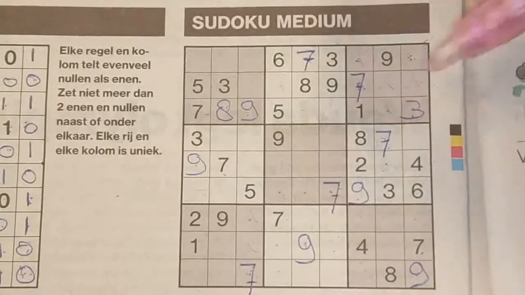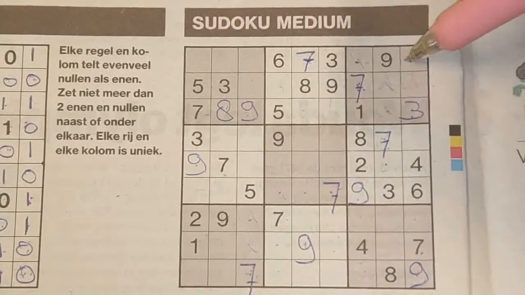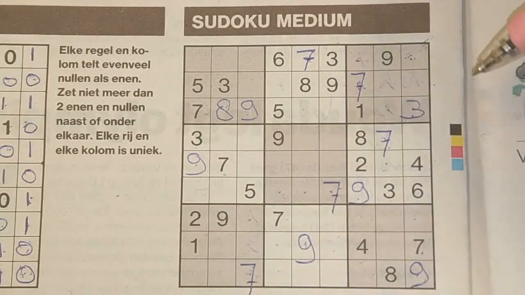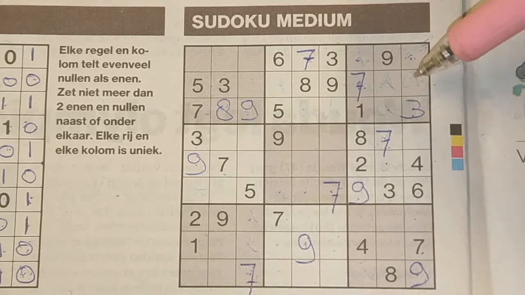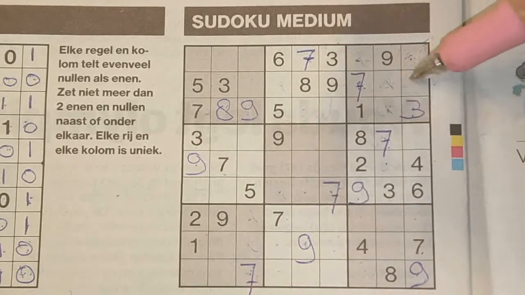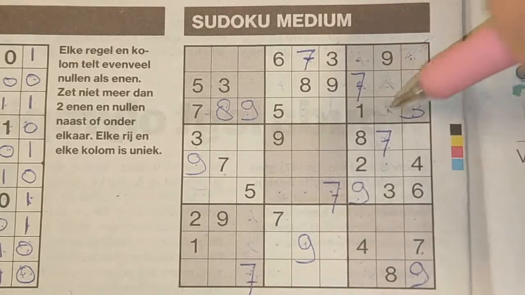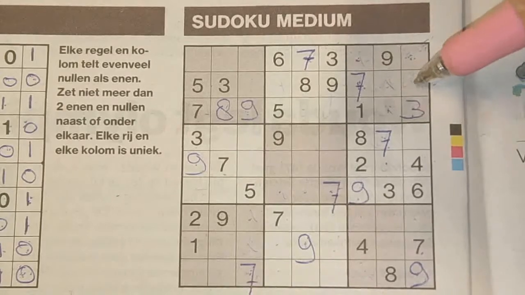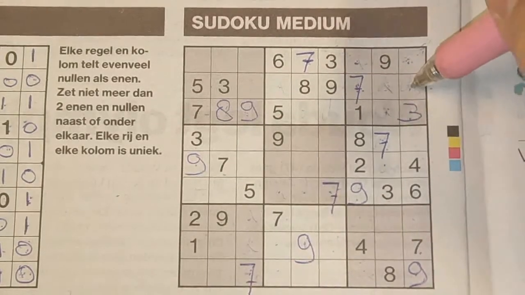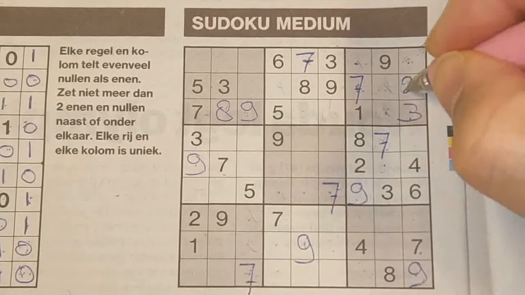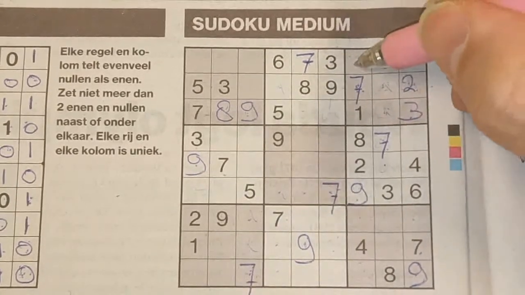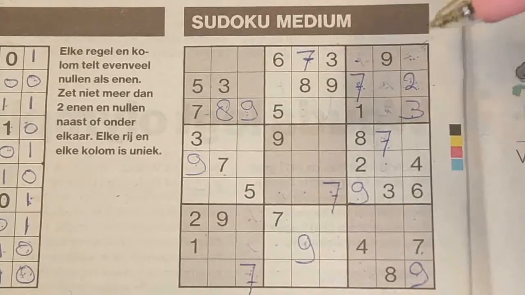So we have a 5 and an 8 here, 5 and an 8. The other three numbers are 2, 4, and 6, for these three empty boxes. I see here a 4 and a 6, so no 4 and 6 in this box. That means one digit left for the 2. Here we have a pair 4 and 6. Here we have a pair 5 and 8.